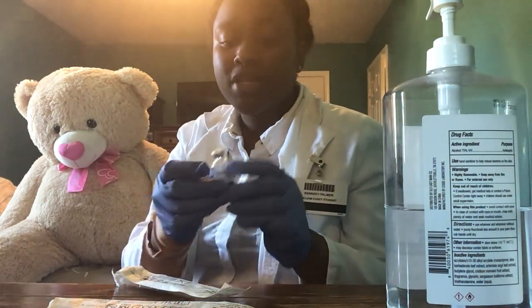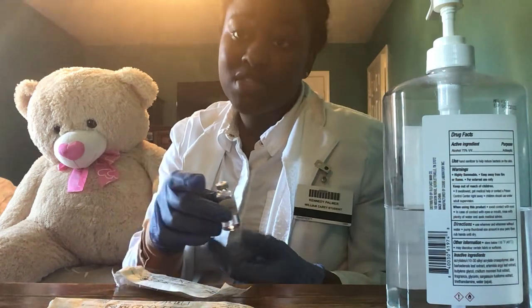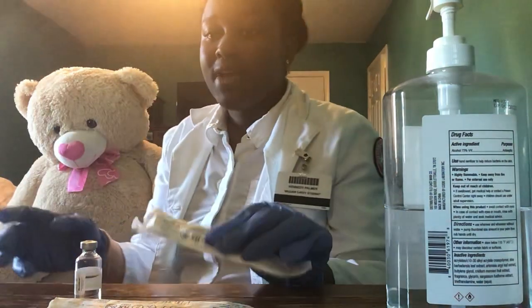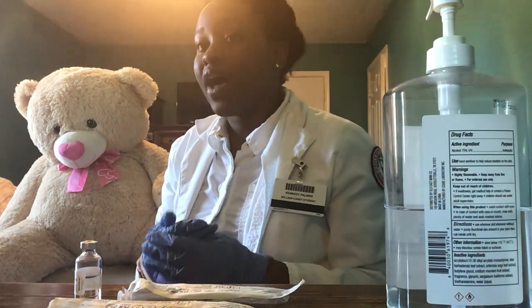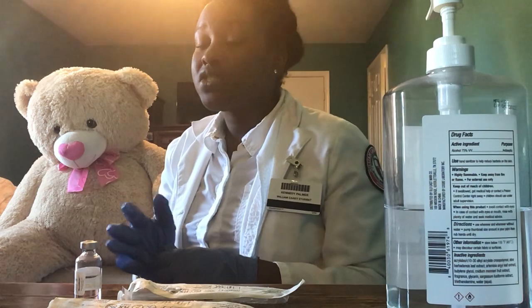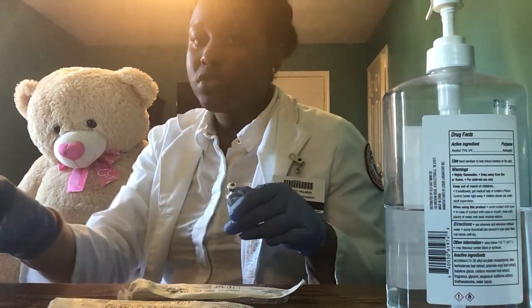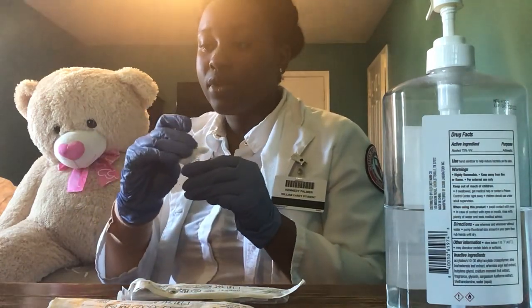I'm just going to check the expiration date, and I'm just going to check the MAR with the physician's orders again. I have my syringes here. For IM injections, you would use a 22 to 25 gauge syringe with a 1 inch to 1.5 inch needle. And so I am going to just pop the cap off and clean the vial.